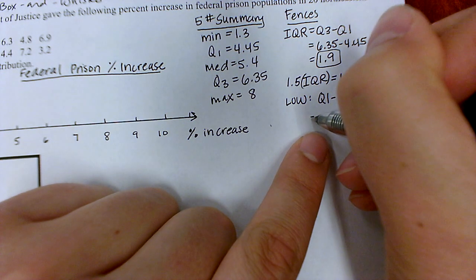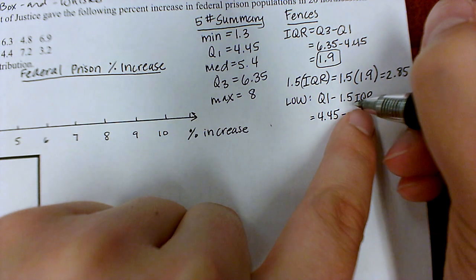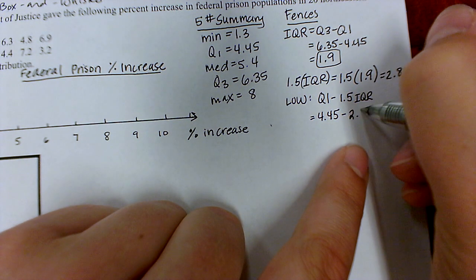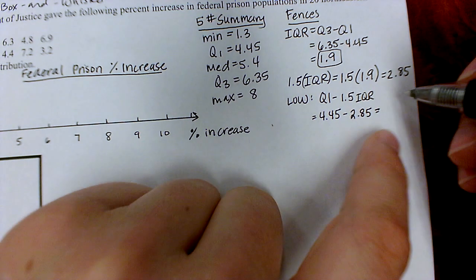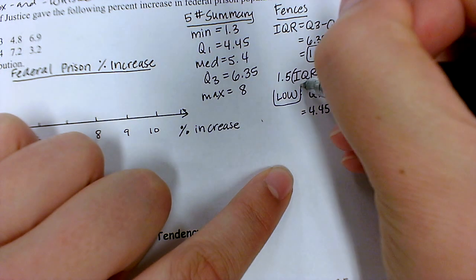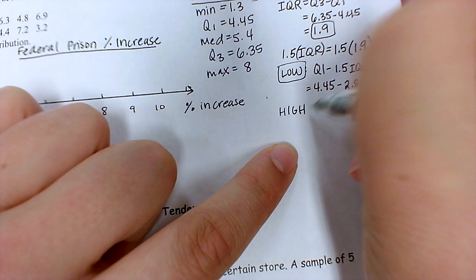The way I'm going to find that is by doing my Q1 value minus, well, we actually already know what 1.5 times IQR is. It's 2.85, which means my low fence is going to be at 1.6. This is my low fence. Now let's go ahead and do the high fence as well.